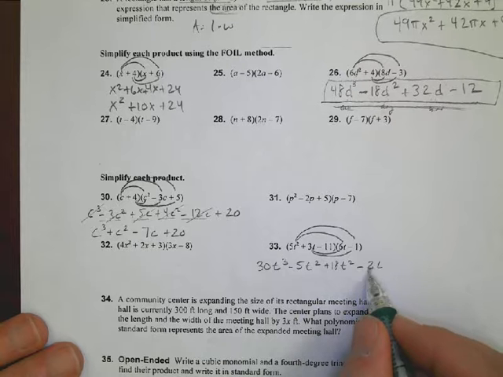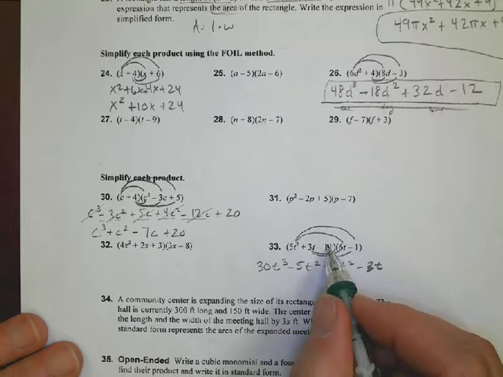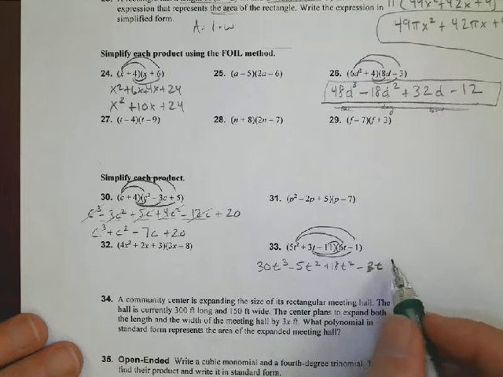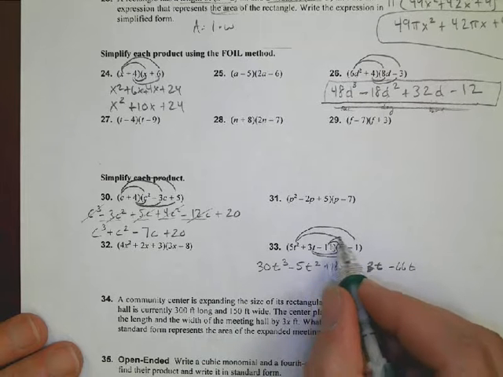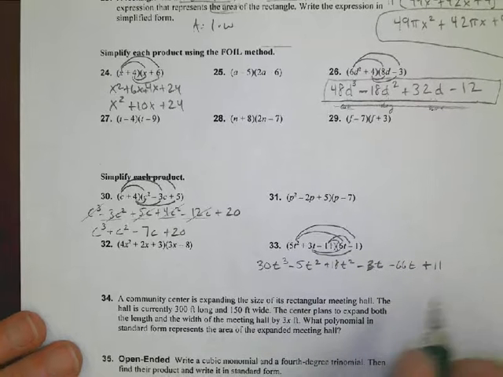And 3t times a negative 1 is a negative 3t. But I'm not done yet. I still have this 11. So I have to do 11. Negative 11 times 6 is a negative 66t. And a negative 11 times a negative 1 is a positive 11.